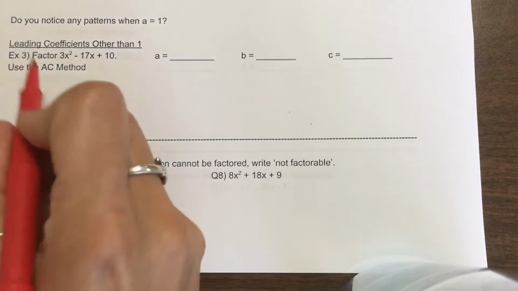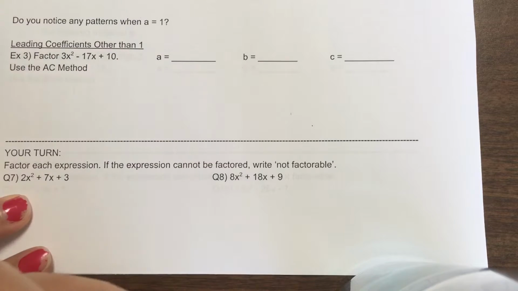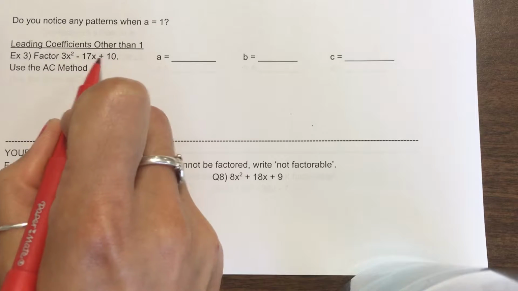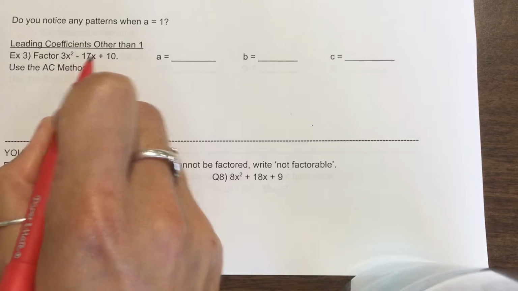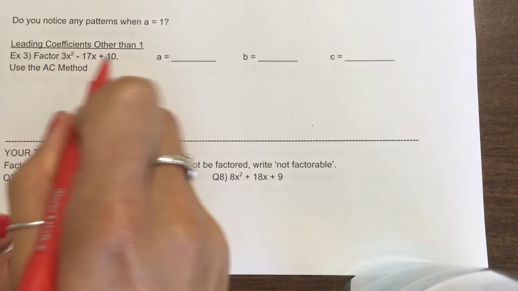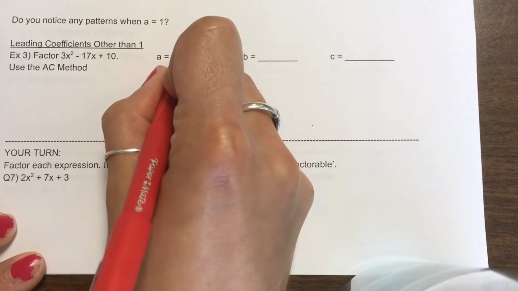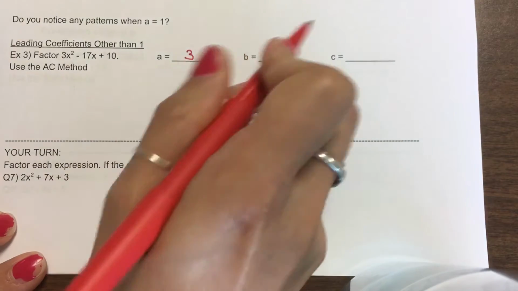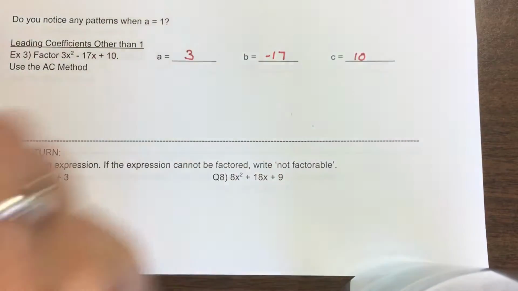So for our trinomial, my first step is to check for a GCF. I don't have variables as part of every term. 3, 17, and 10 don't have any common factors other than 1. So we have no GCF here. So I'm going to go ahead and list out my A, which is 3, my B is negative 17, and my C is 10.